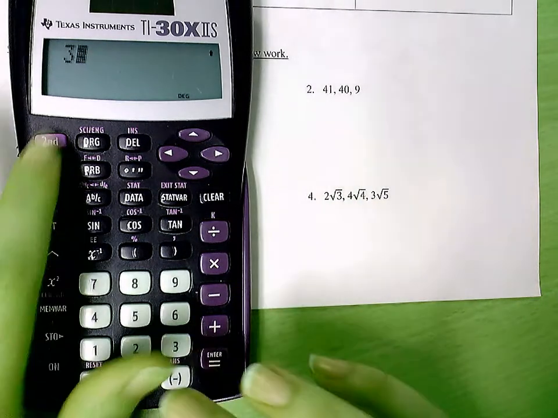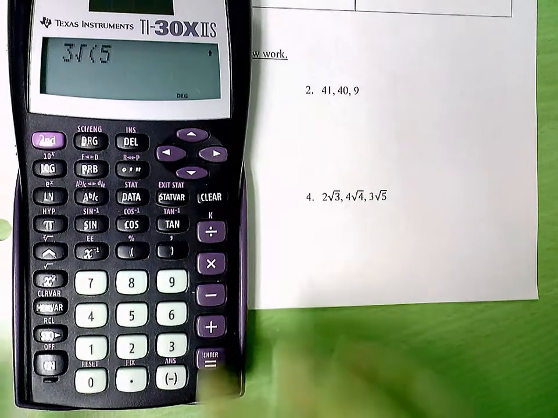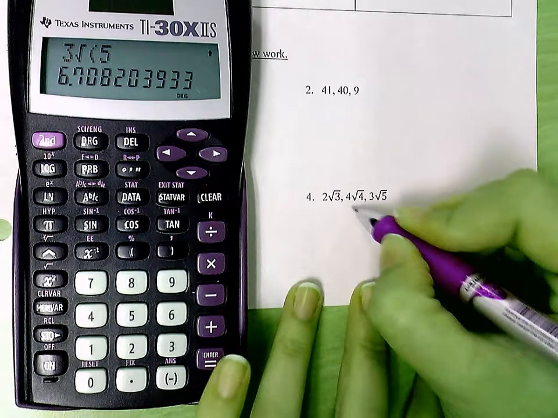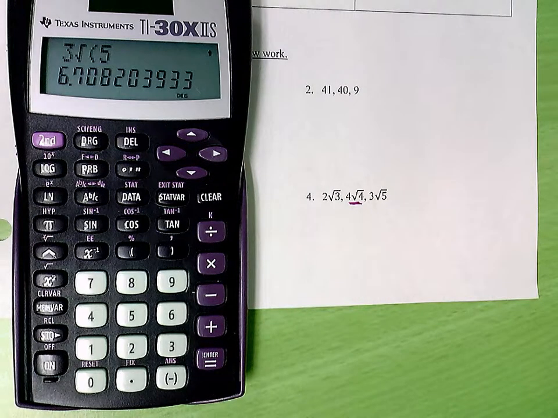And then if I take 3 times the square root of 5, well, that's 6.7. So that means that middle number of 8 is my greater. Okay, is that making sense to you guys? Again, you don't want to write down that decimal approximation for these ones either.